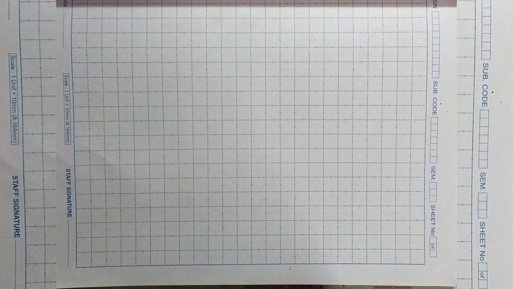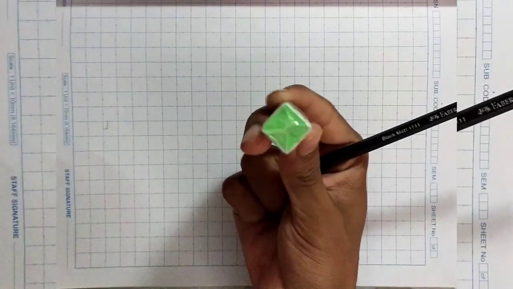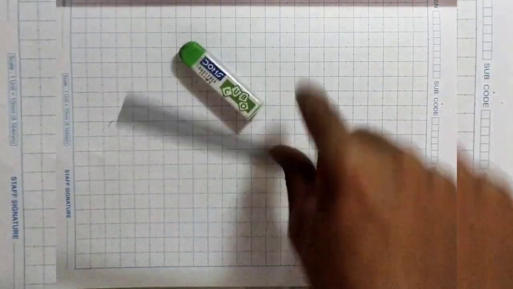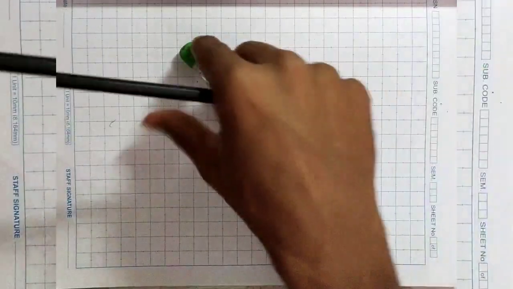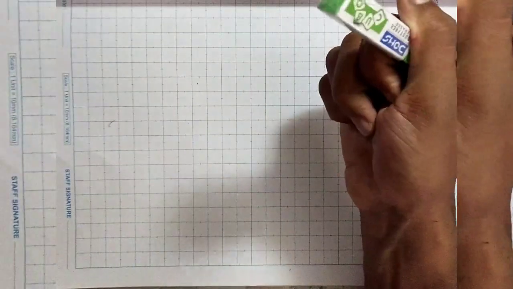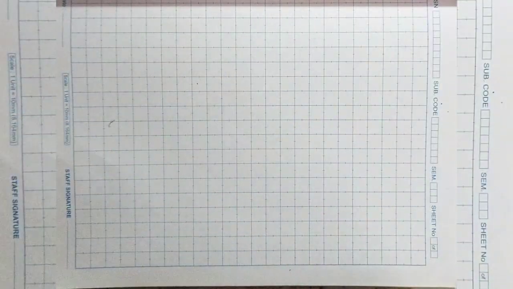So as you saw the question already, we have a question from solids, a square prism. A square prism is usually like this. If it was a pyramid, then it would have that cone type thing, but a square prism usually is like this. So they say 30 mm side of base, 60 mm.